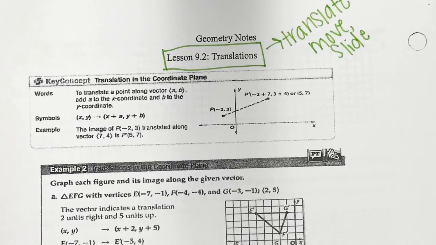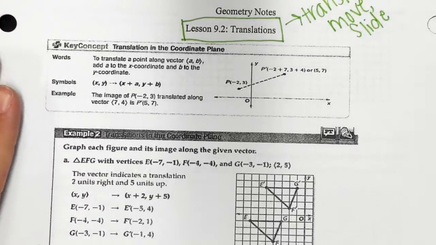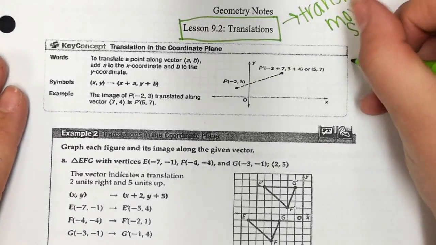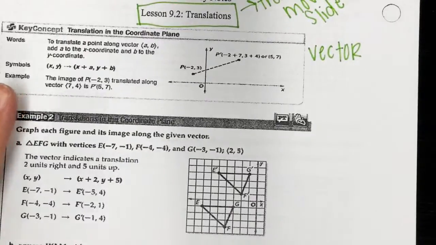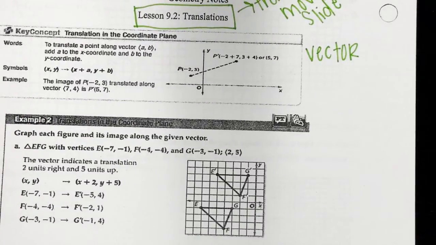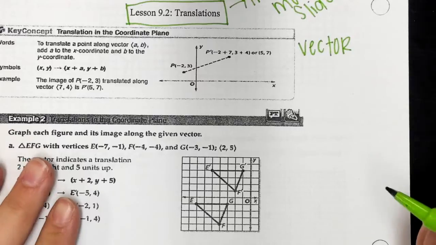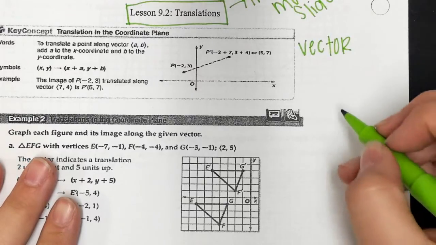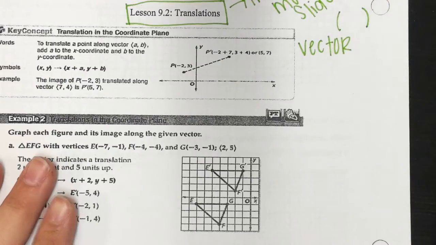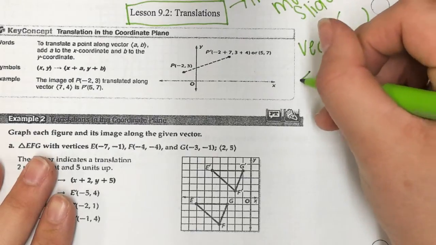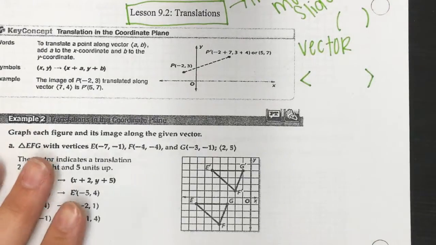Okay, now in this lesson, there's a new vocab word you haven't heard before. It's called vector. A vector is just another form of parentheses. This is how you know if it's a vector. Regular parentheses looks like this. A vector has V's on the end.